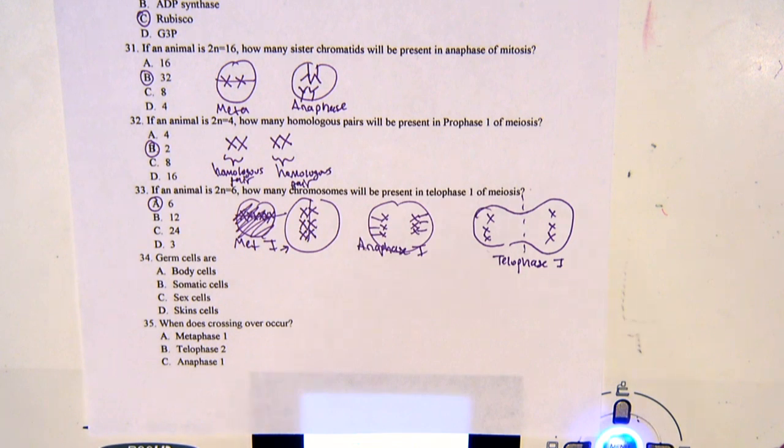So make sure we understand that we're in meiosis, so that we start off with homologous pairs. And we know in anaphase 1, we pull apart homologous pairs, and we separate those into 2 different cells by the end of meiosis 1. Okay? So we'd still have 6 chromosomes because telophase 1 is not yet completed.